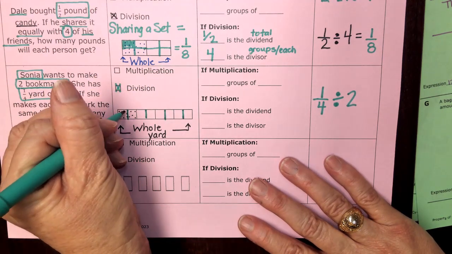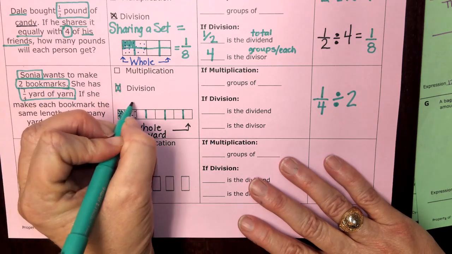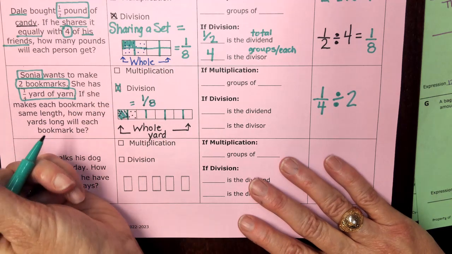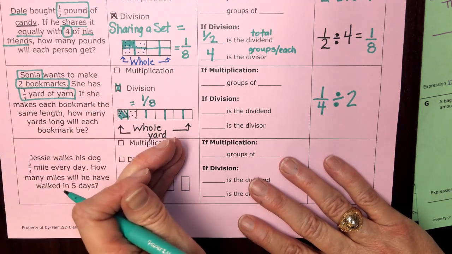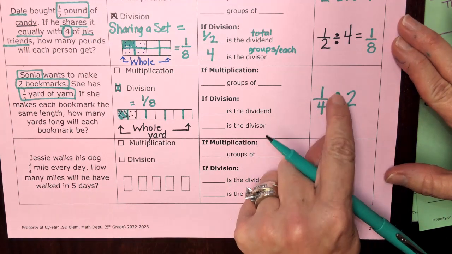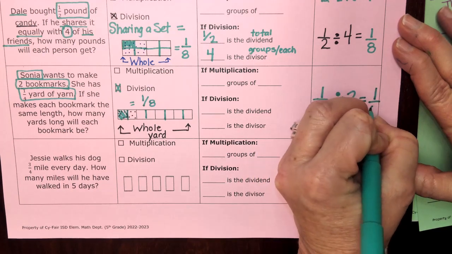And it's one of the bookmarks that I'm going to get. So I'm going to be getting 1 piece of the total 8. 1/8 of the entire yard. So when I take 1/4 and I divide it into 2 equal pieces, I get 1/8 of the yard.